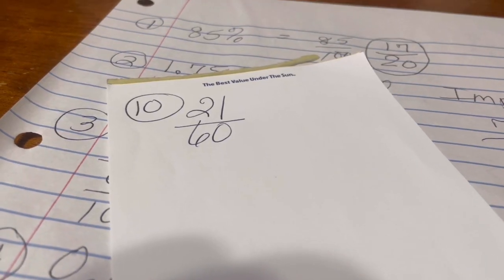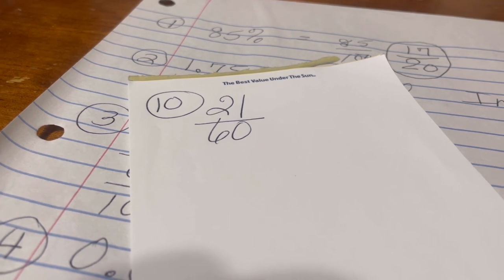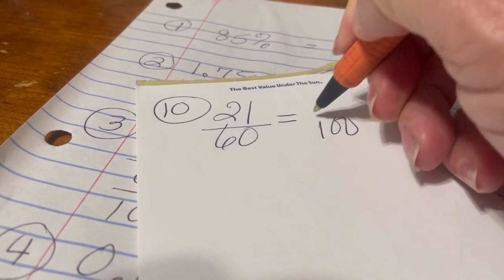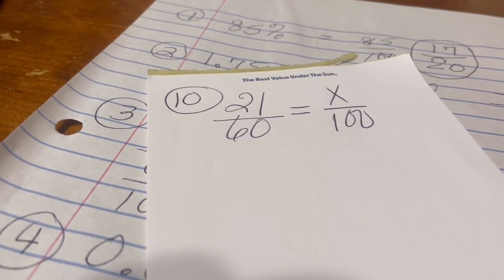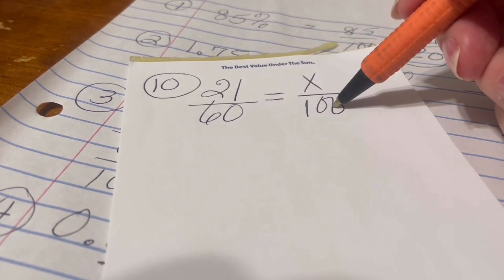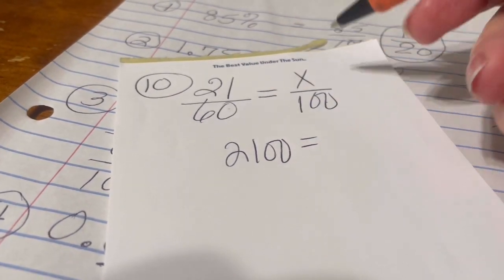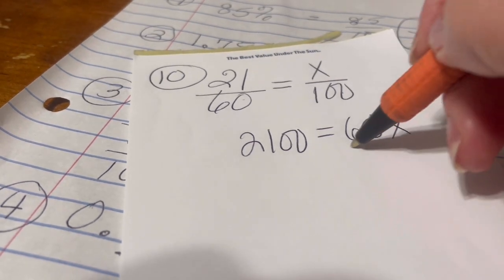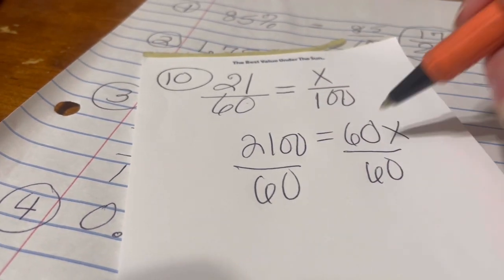Okay, so now on the last one, I think they had 50 movies. It was a little bit easier to turn it into a percent, but this is not difficult. Can we not put a 100 on the bottom and figure out what fraction would be the same as 21/60? So let's set up a proportion. 21 times 100 is 2100 equals 60x. Okay, so now we're going to divide to get our x by itself. Divide by 60 on both sides.